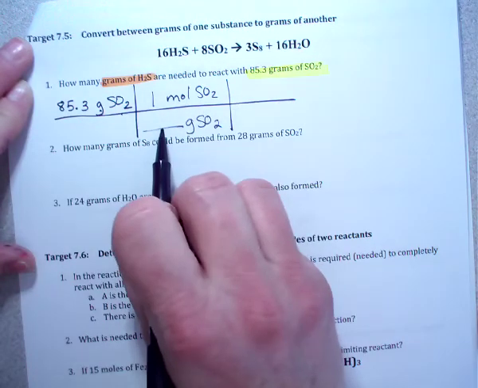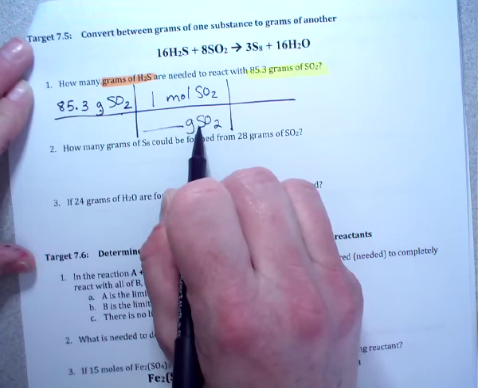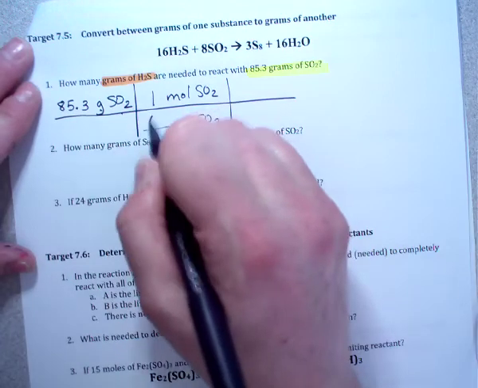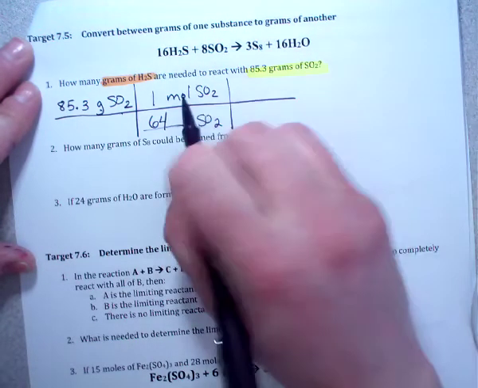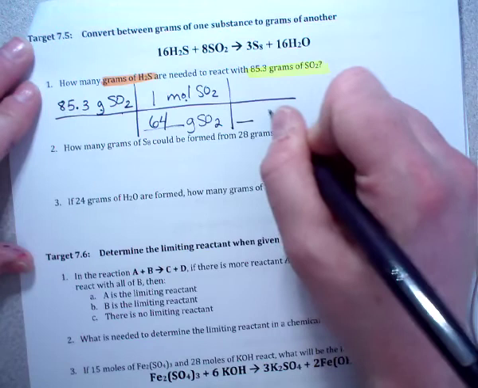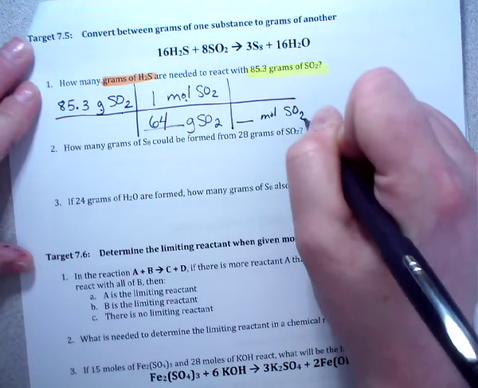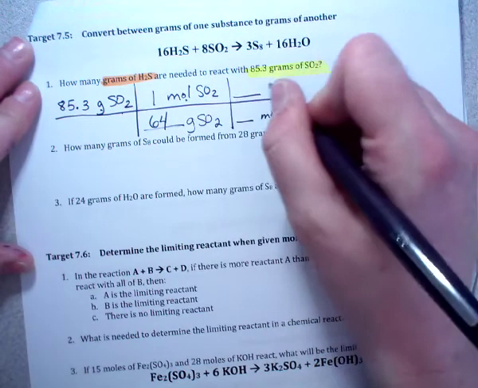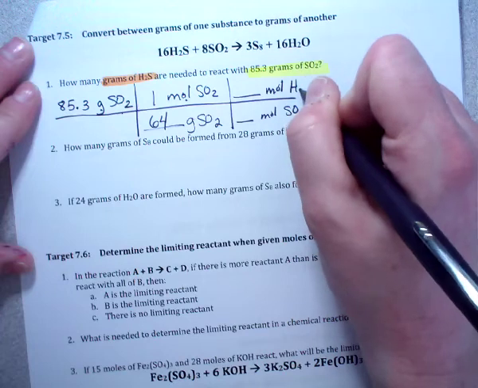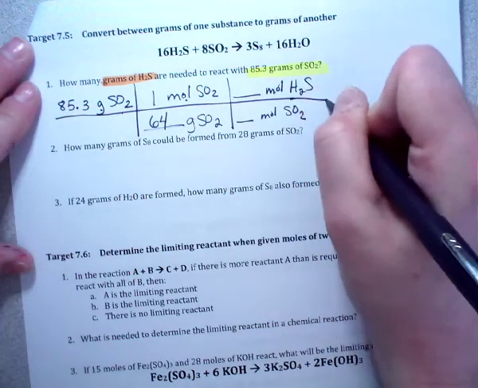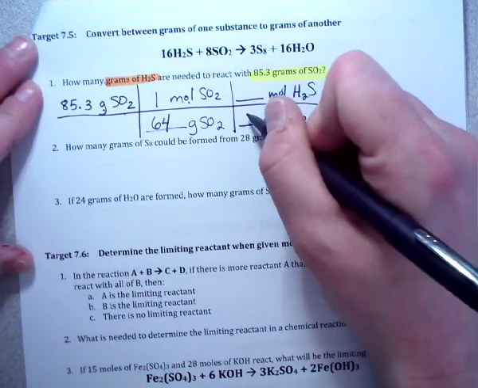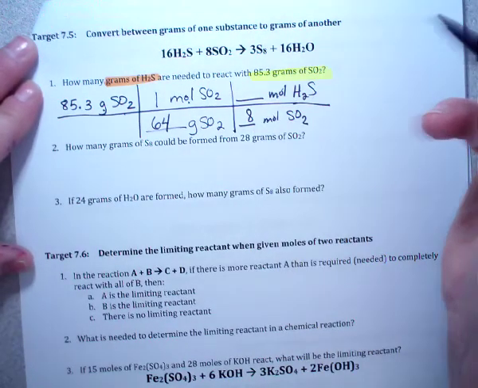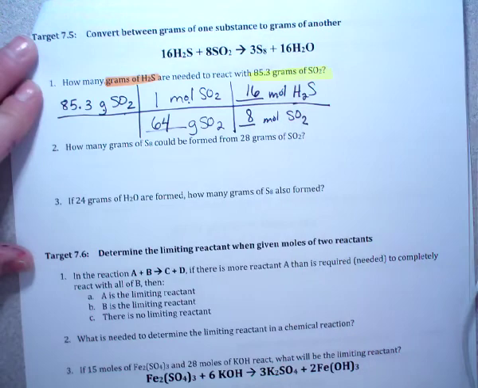So this blank is for your molar mass of SO2. So 1 sulfur plus 2 oxygen, I get a molar mass of 64 grams of SO2 for every 1 mole. The next step, we have moles of SO2. So we know we need moles of SO2 on the bottom. And I'm asking you to convert it into H2S. So H2S goes on the top. This is where I write down my mole ratio. There are 8 SO2 for every 16 H2S.